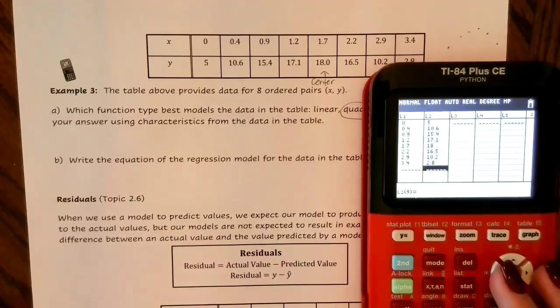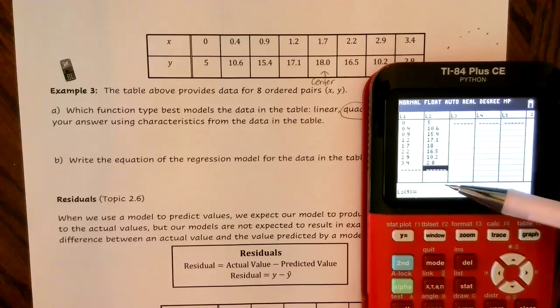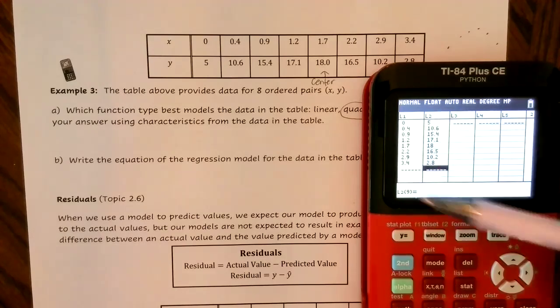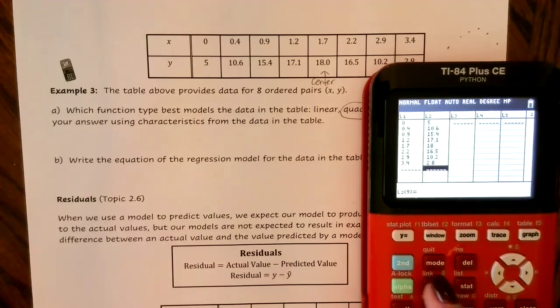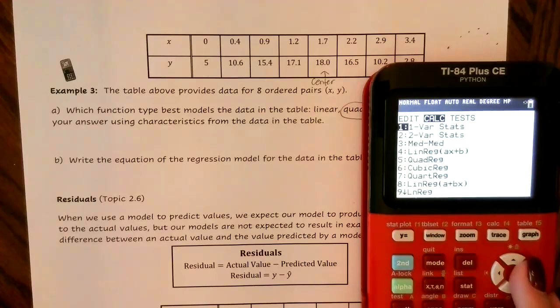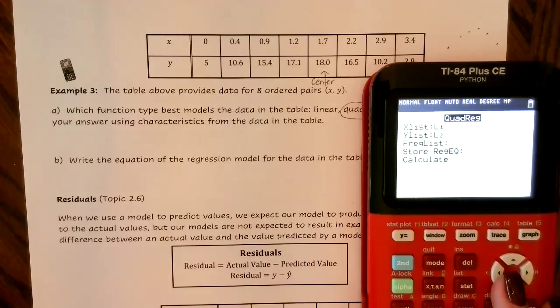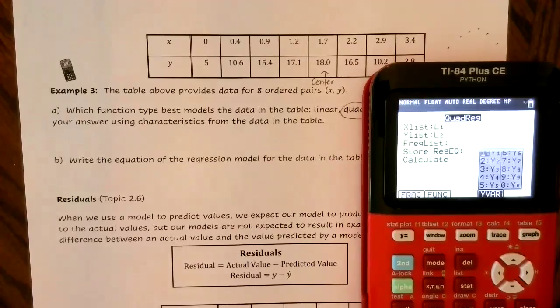All right, so now we have all of our data in there, and we know this one is a quadratic. So I verify that this data is correct. You do not want to make a typo error that's going to cause the entire equation to be off in all of your calculations. So make sure you check those carefully. Then we hit stat and calc, and the quadratic one is over here, quadratic regression. So that's the one that I'm going to want to hit. Again, my X is L1, my Y's are L2, and then I'm going to go over to this store regression equation, and I'm going to hit alpha trace and put my Y1 there.